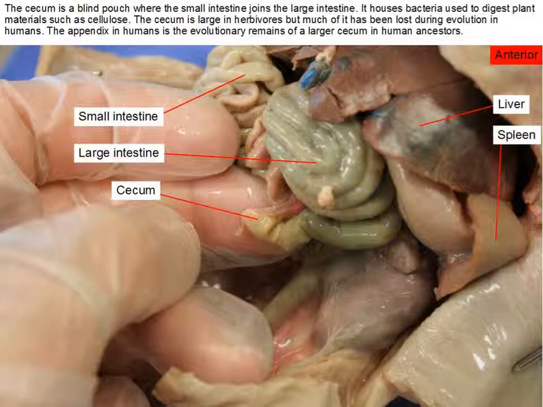And the appendix kind of conserves this function in us. We think it's a reservoir of good bacteria, things that, say, make vitamin K. So the chyme will pass over this structure and get inoculated with these good bacteria, and then they'll rest in the large intestine while they dehydrate. The body absorbs the water from the food and moves down toward excretion.